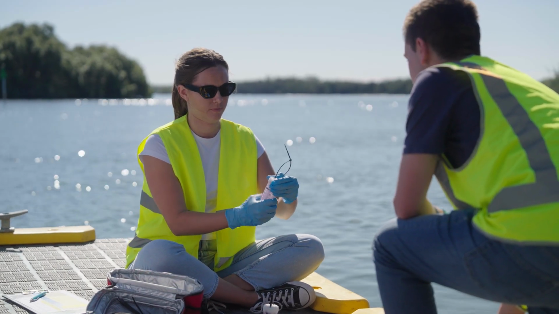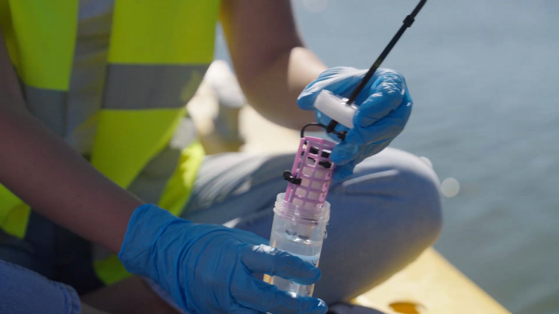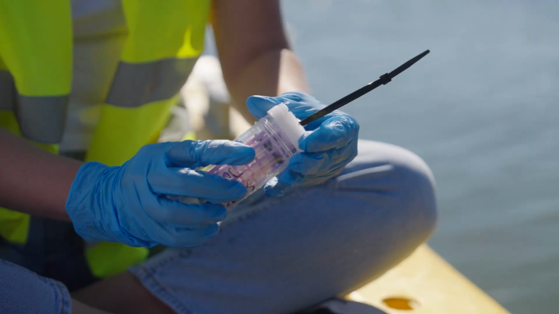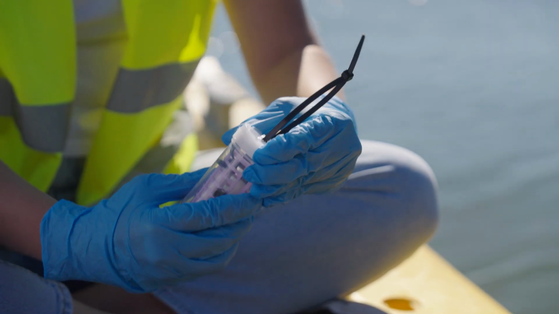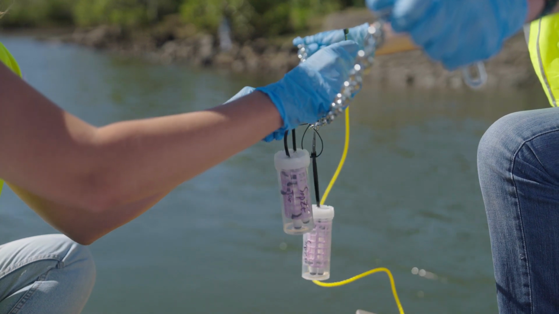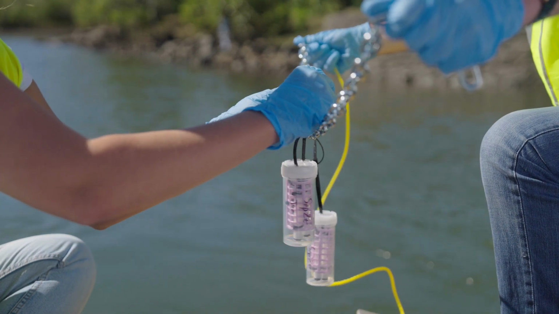Gently remove the MPT passive samplers from their plastic containers and discard the purified water. Place the plastic containers back in the deployment container. Then, attach the samplers to the deployment rope or chain using cable ties, checking they are firmly secured.